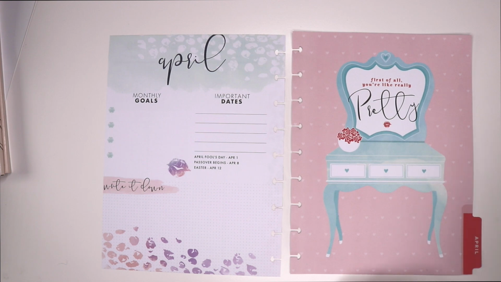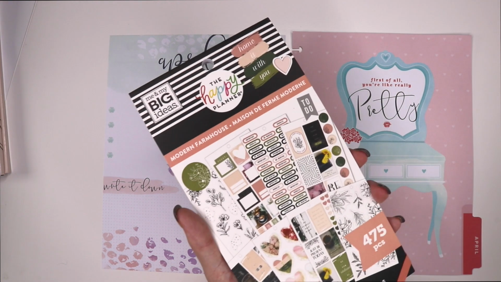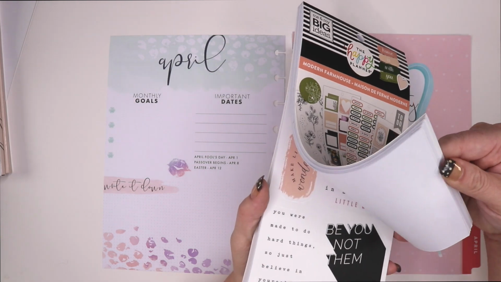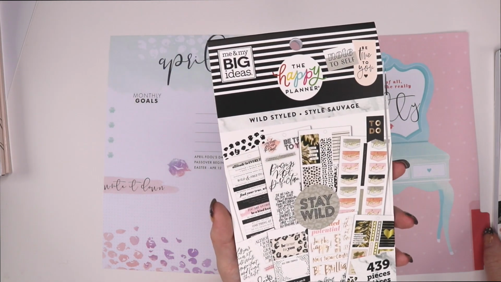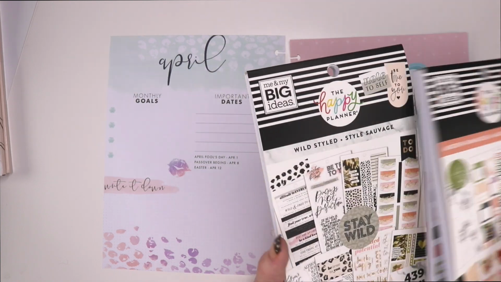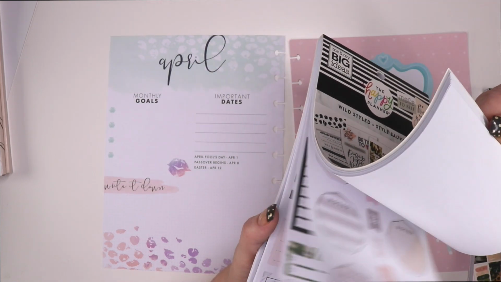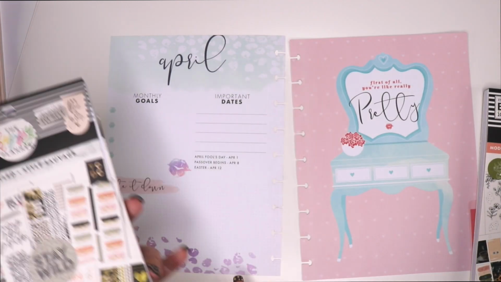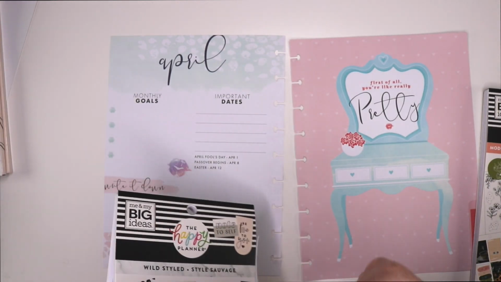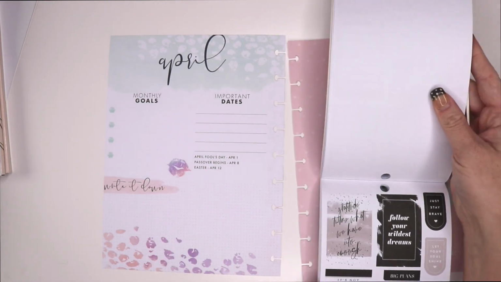But I'm going to be using a combination of stickers, just pulling out what feels right to me. The Modern Farmhouse was one that I grabbed, and the Wild Styled is another one. These are obviously two of the newer sticker books that Happy Planner just released. So that's kind of fun, pulling those themes, and because this one's wild already, it should work out great.